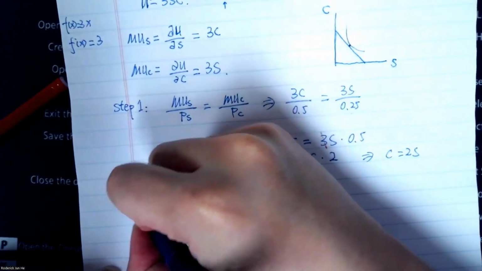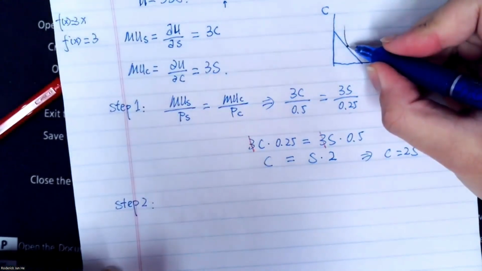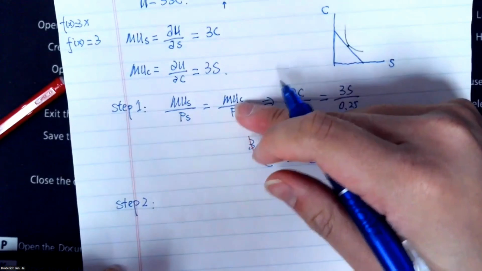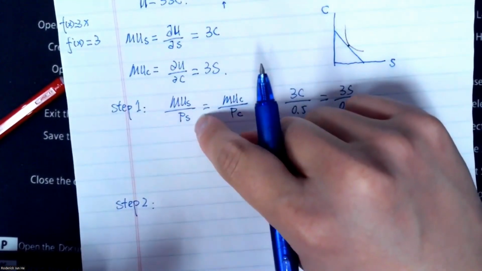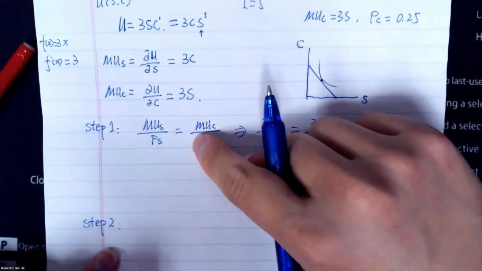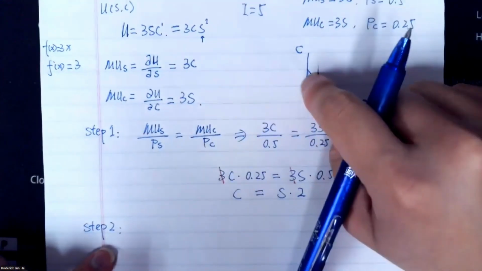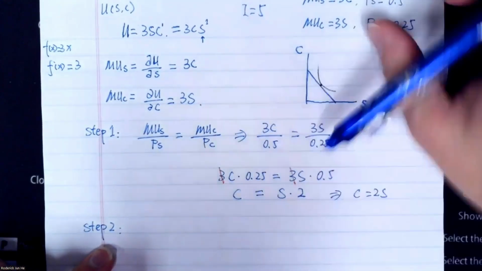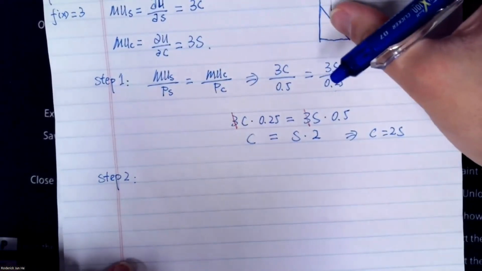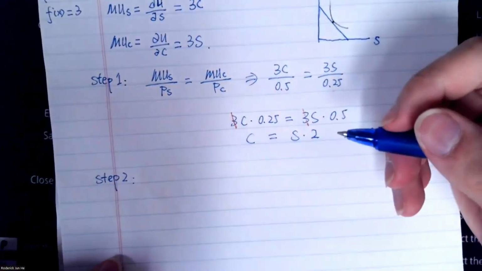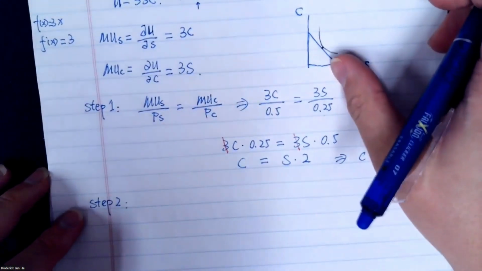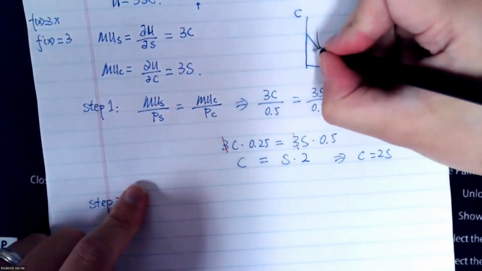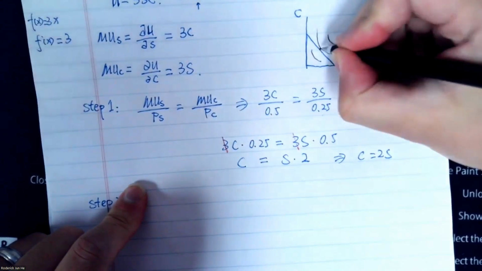And step 2, don't forget that this point is a tangent point. That's why we have the slopes equal to each other, and eventually we develop the equal marginal principle out of that. But this tangent point is also an intersection. So this point belongs to the budget constraint and the indifference curve at the same time, but the indifference curve is undetermined. We are finding it out.